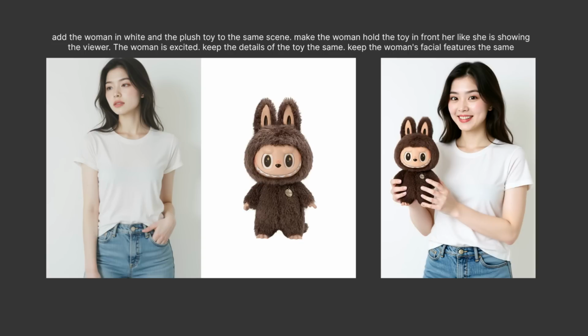So hopefully that workflow and these examples help you try and make some images of your own and working with multiple images in context. It's not the easiest thing to do, and it takes a lot of trial and error. Sometimes you get good results, sometimes it's not so good. So yeah, keep trying it out, and I'll see you in the next one.